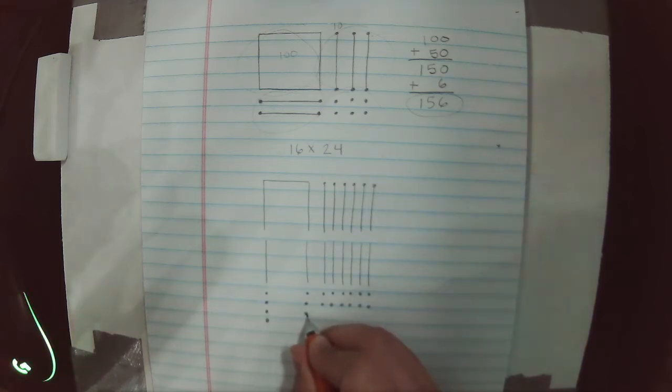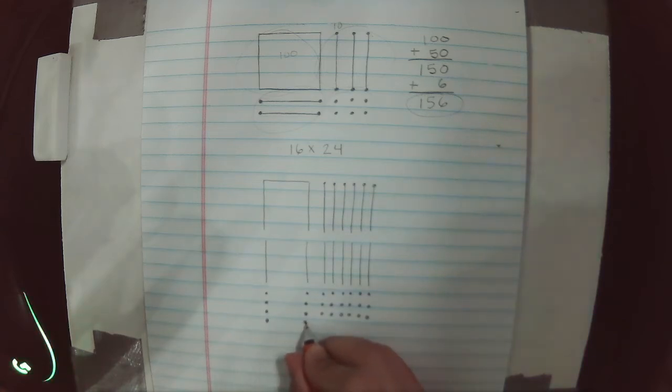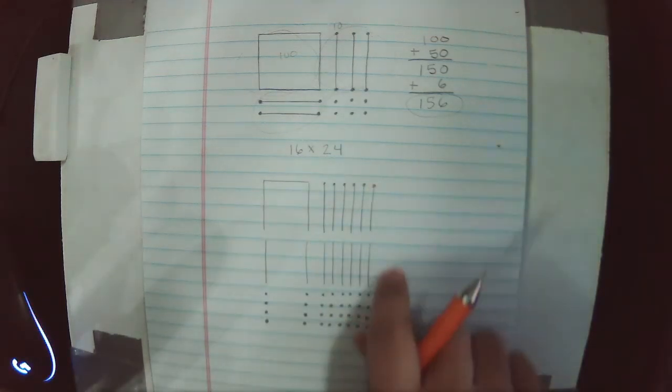Same thing for that one. And one more. And you'll know that you're done because everything will kind of make a nice little rectangle.